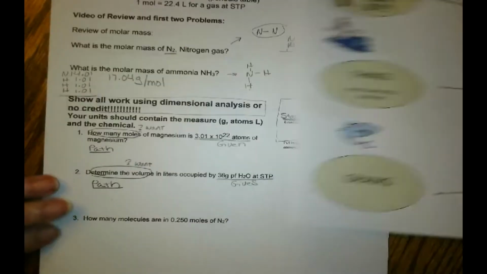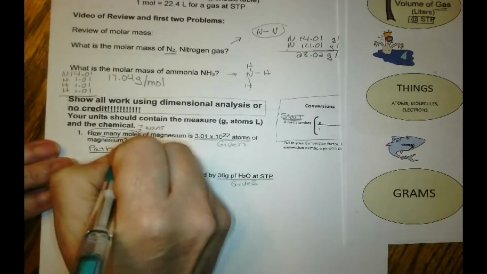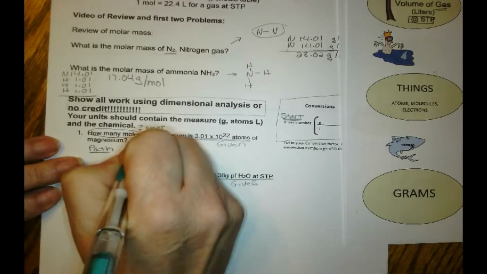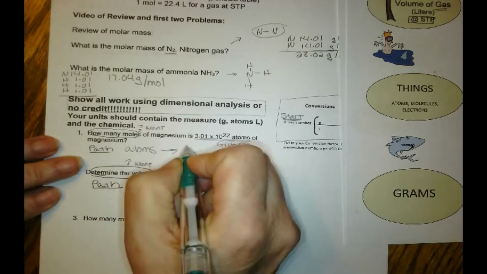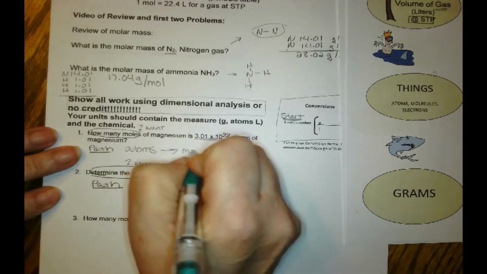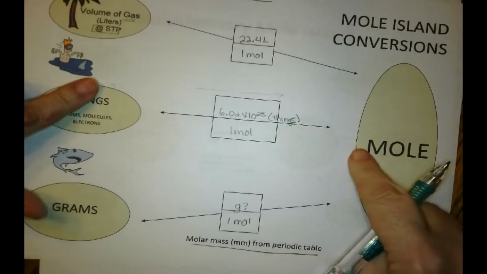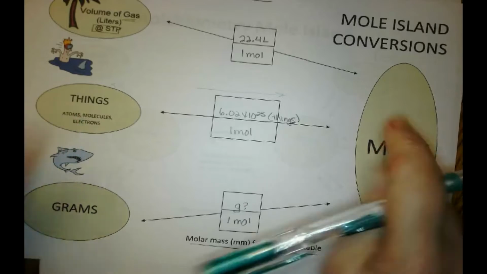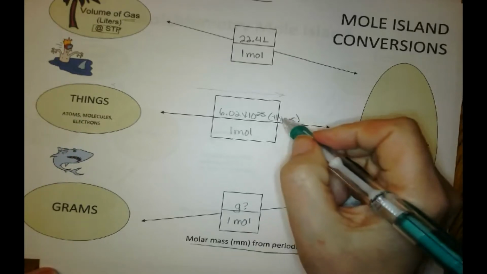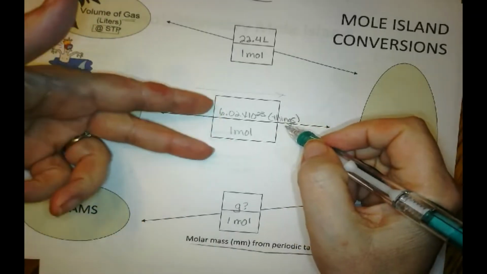Okay, so what is our path? Our path is our given, which is atoms. And how many do we want? We're going to try and find out moles. Okay, now notice, to go from atoms to moles, that is only going through one life raft. That's only one conversion. Remember, this can flip.